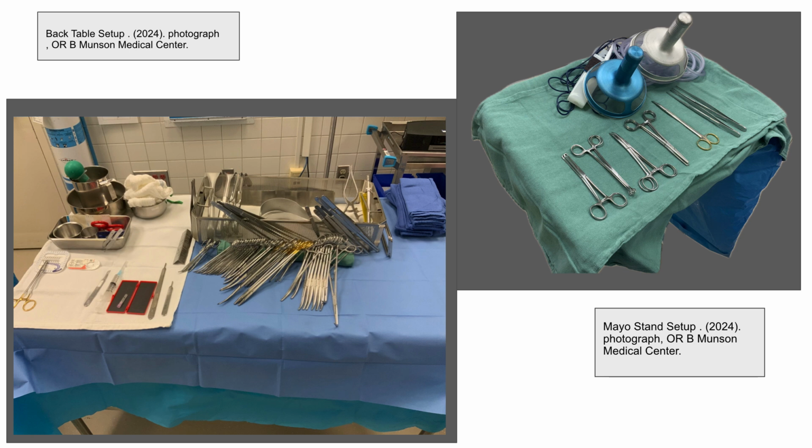The back table setup consists of the irrigation, laps, various vessels for liquids and medications, towels, suture and needle holder, blade, knife handle, sharps holder, bandage scissors, timeout sign, and the instrumentation set. The Mayo setup includes the light handles and ESU and Bovie tips, as well as the items needed for the beginning of the surgery.